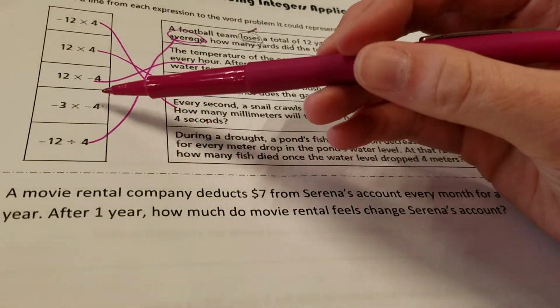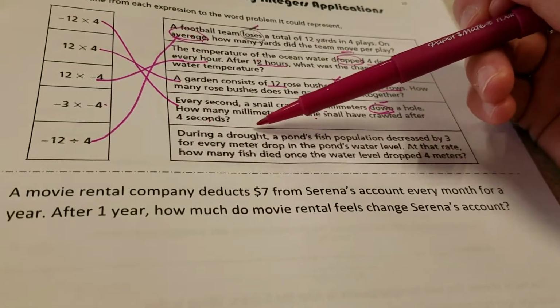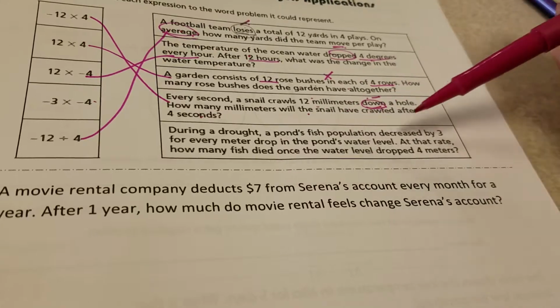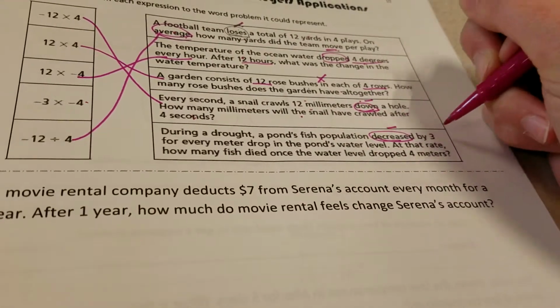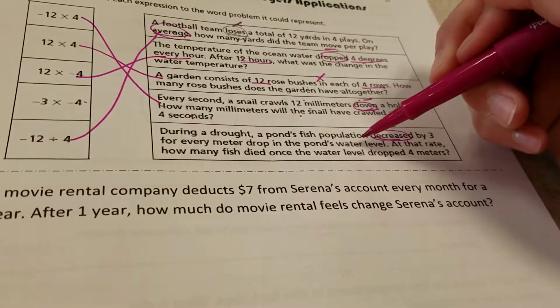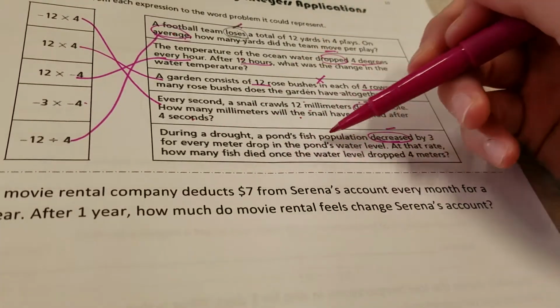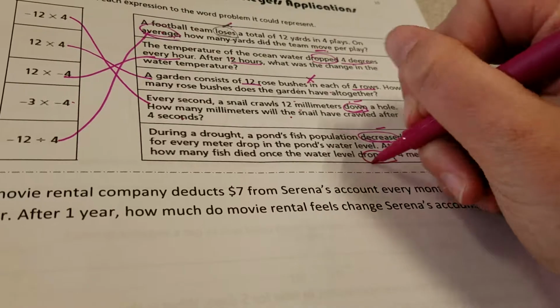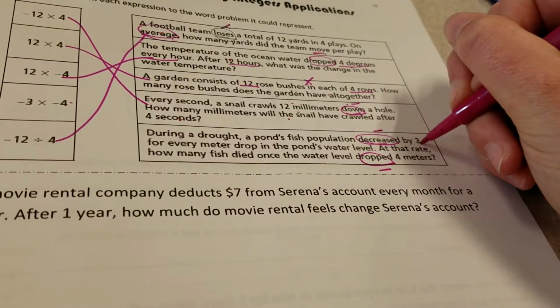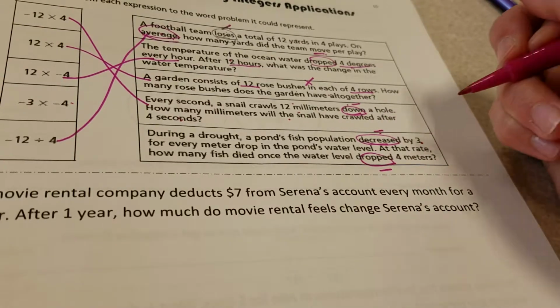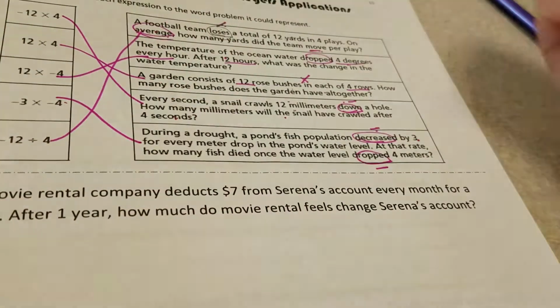The last one we hope matches up with negative 3 times negative 4. It says during a drought, a pond's fish population decreased by 3. So hold on, decrease is a negative by 3 for every meter drop in the pond's water level. At that rate, how many fish died once the water level dropped 4 meters? So it went down 4 meters, which meant that our fish decreased by 3 that many times. Negative 3 times negative 4.